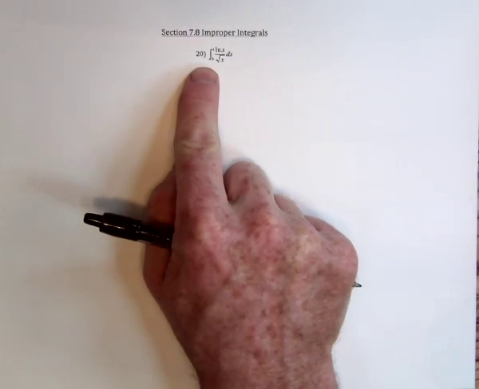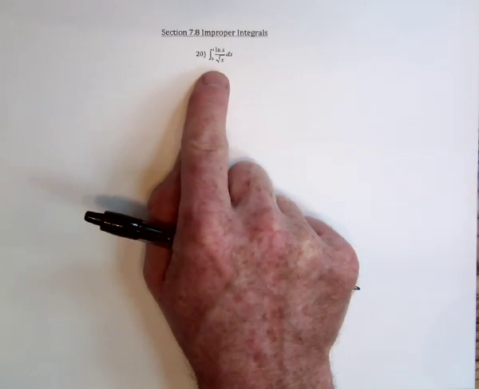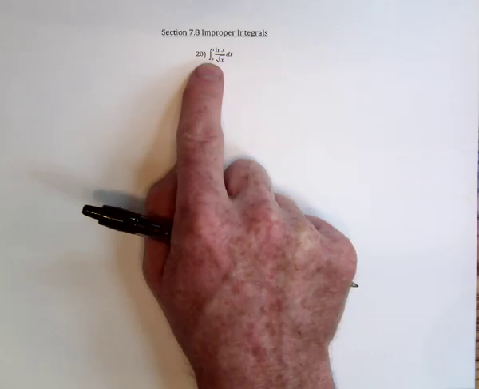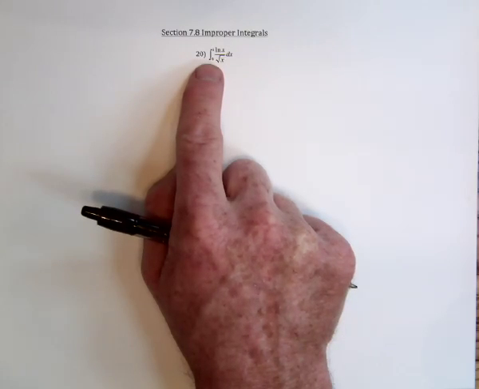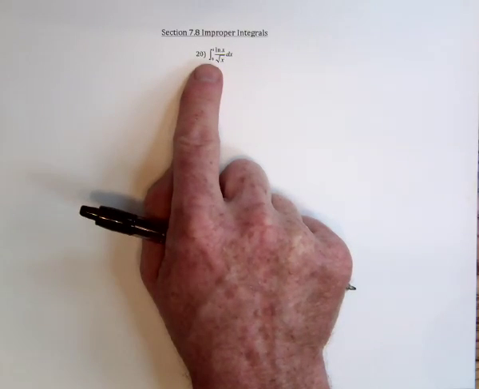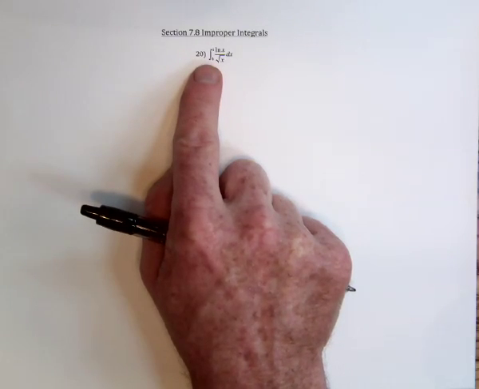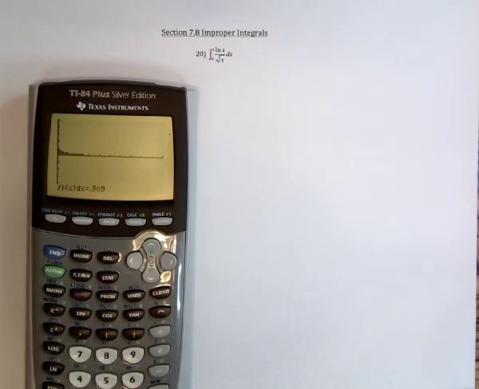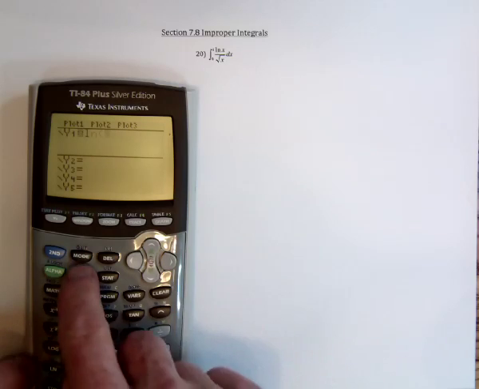This problem is an improper integral for a couple of reasons. One is if you have x equal to 0, that is going to cause division by 0. Also, the natural log of 0 in itself is undefined. As a limit, it equals negative infinity, so we've got a couple of problems to overcome. We can use the calculator to estimate and see if we're going to be getting a finite answer or not.